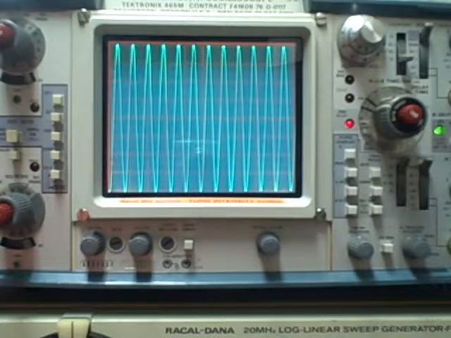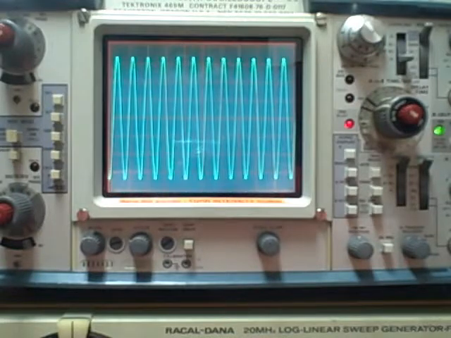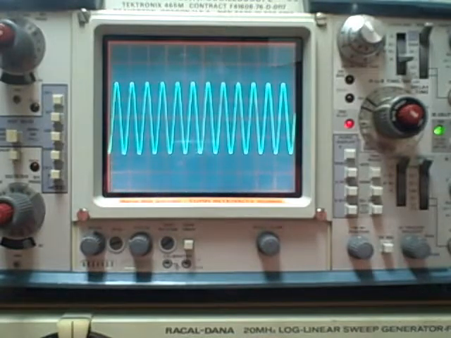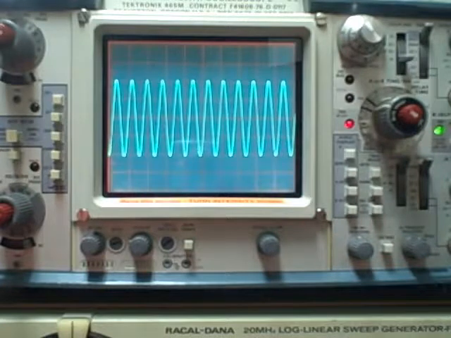Okay. So we want to go to half scale now. That would be 28.28427 millivolts RMS. Alright, there's our half scale.